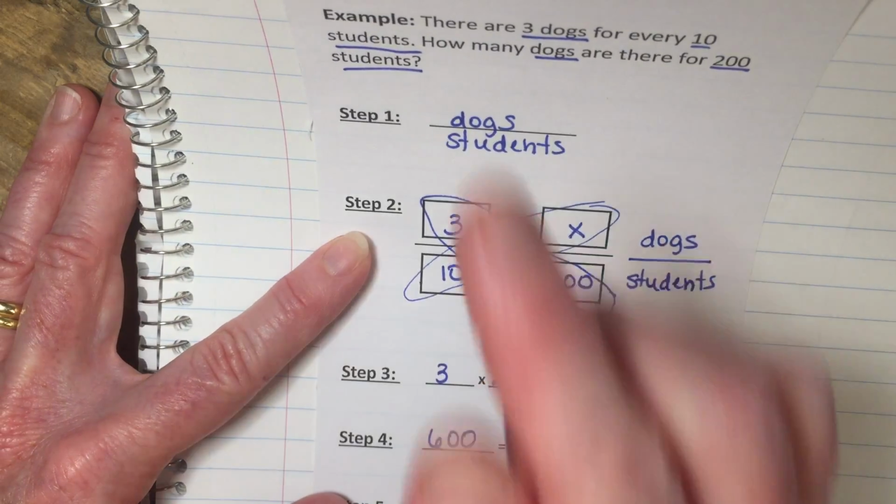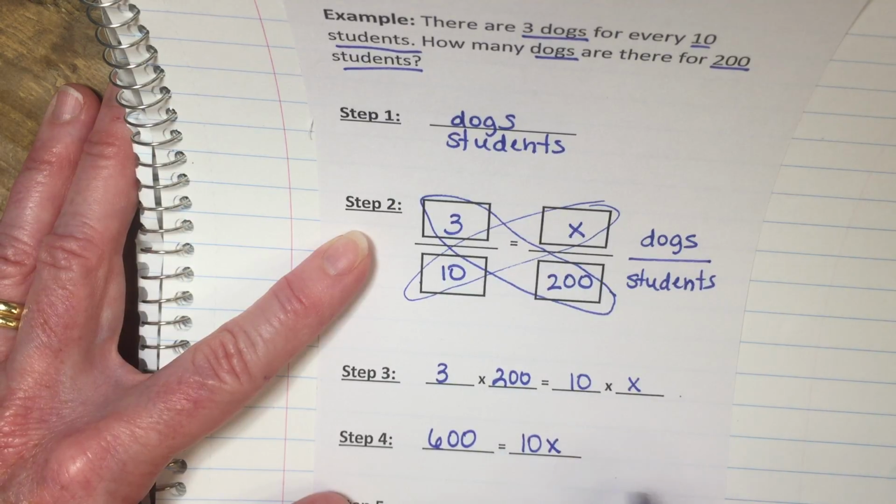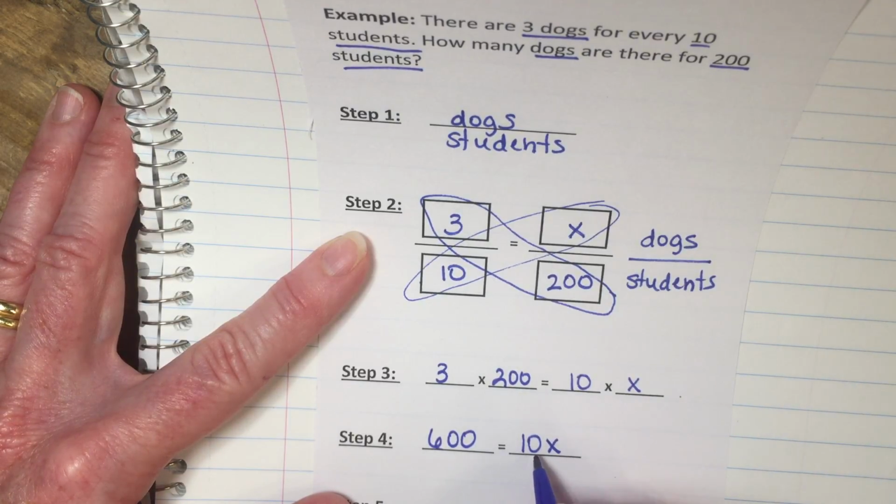And then the last step is to divide. All right, so basically what I'm going to divide by is the number here next to my X. I know that 600 is equal to 10 times something. The X is the part I'm trying to figure out. I need to know what that something is. Well, this is telling me multiplication, 10 times X, but I don't know what that part is. So in order to solve that, I do the opposite, which would be to divide.